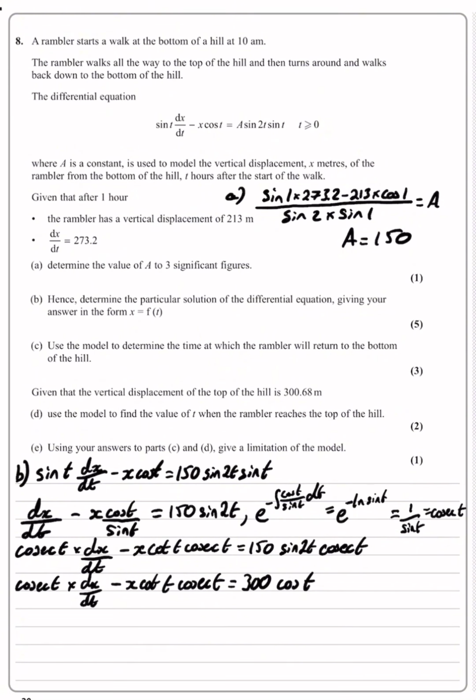Then, recognizing that the left-hand side is the outcome of the product rule of differentiating x cosec t with respect to t, we can integrate both sides. 300 cos t goes to 300 sine t plus c. It tells us in the question that when x is 213, t is 1. So we can substitute that in to calculate our constant of integration. Subtract 300 sine 1 from both sides. C is 0.687.